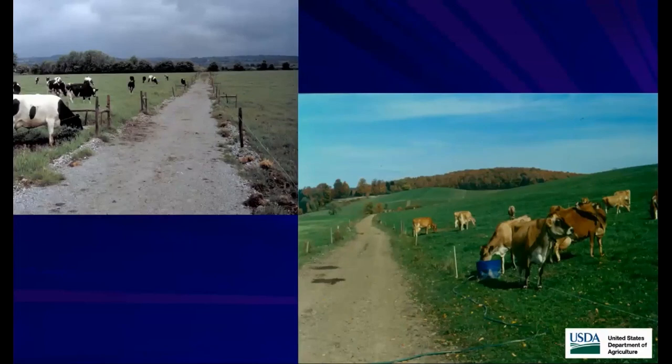So the most important part of the laneway is where it's closest to the barn because that gets the most use. And then as you go further out into the grazing system, the laneway can be a little less developed.